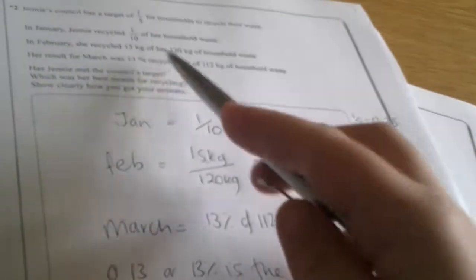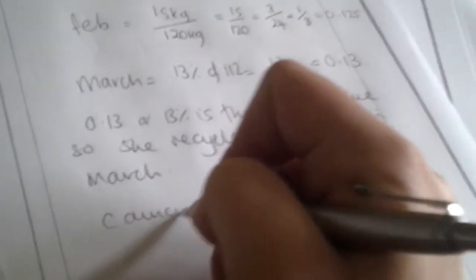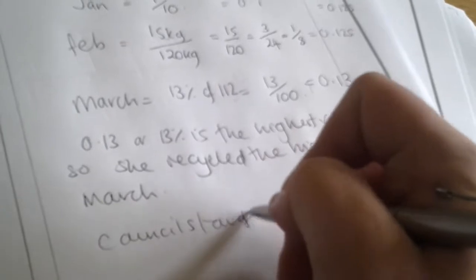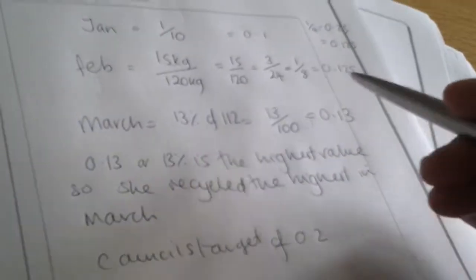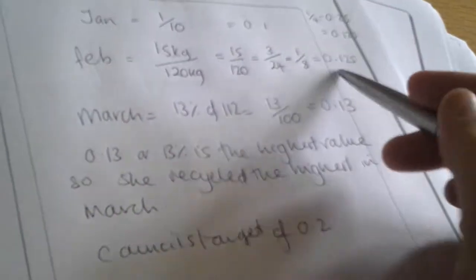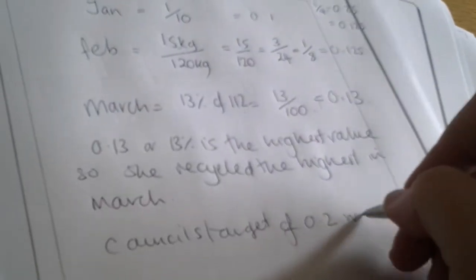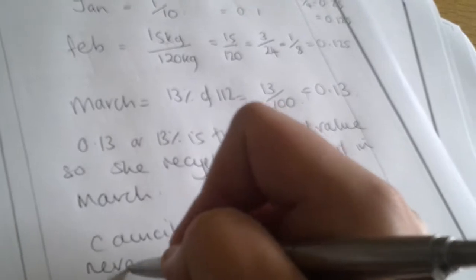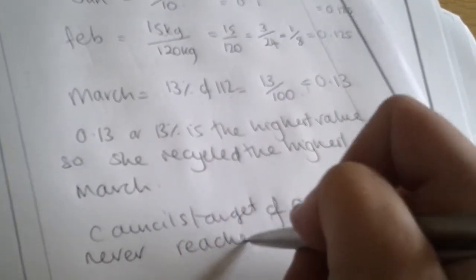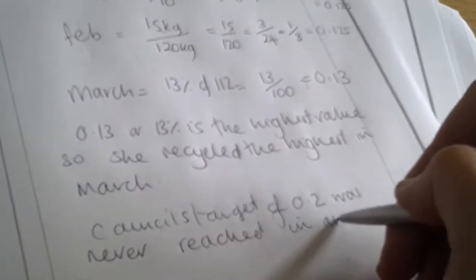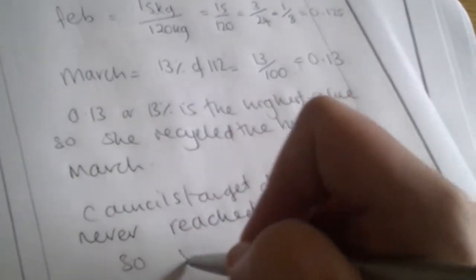When we're looking at whether she met the target, the council's target of 0.2, which is a fifth, she never in a single month reached 0.2. And so she's not met their target.